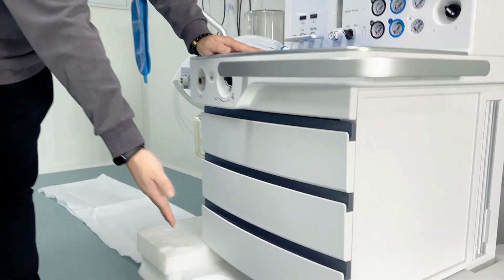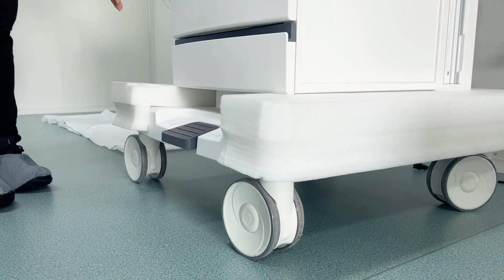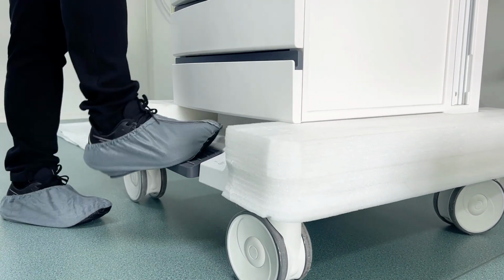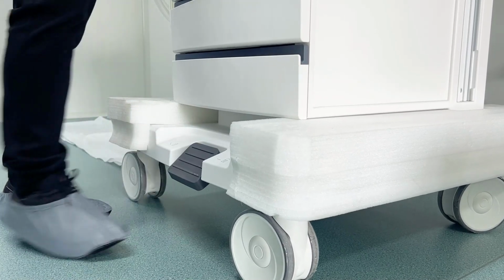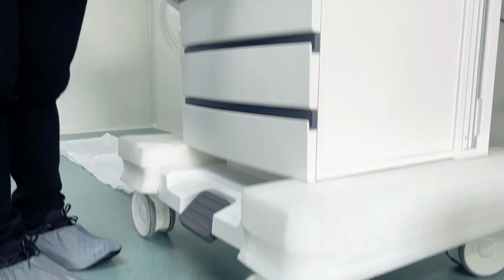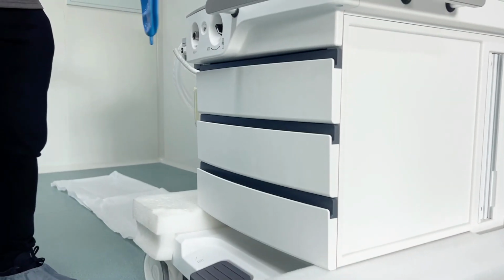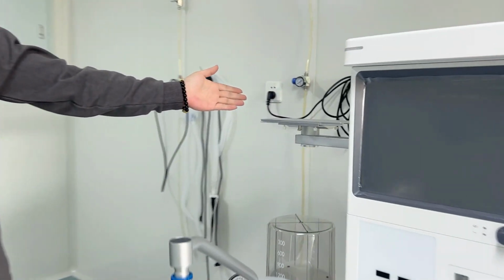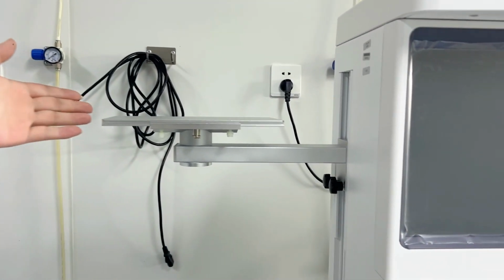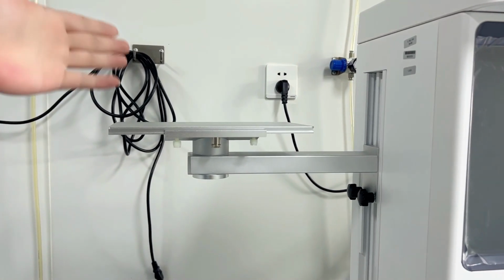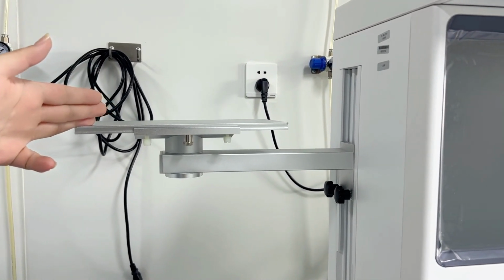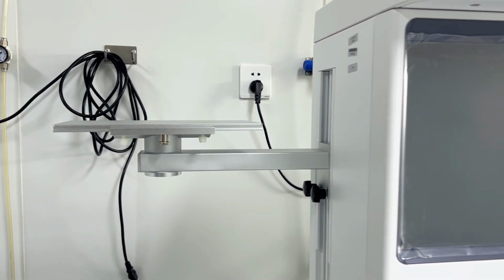Then here is the trolley with the brakes, and this one uses central brakes, which lock it down, and the machine is very steady, it cannot be moved. Also here, by the side of the machine, if you order it as a requirement, we will give the hanger for the patient monitor as well, here.